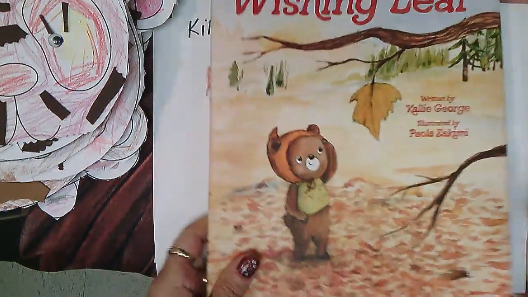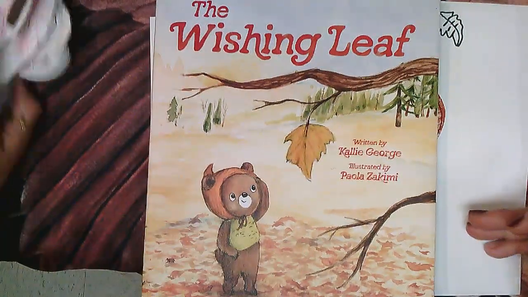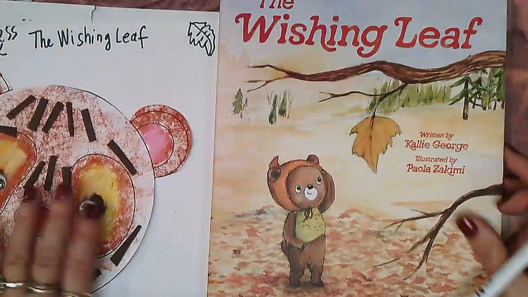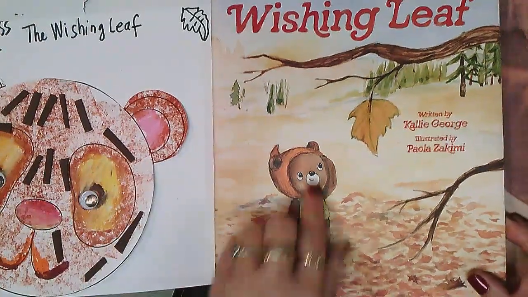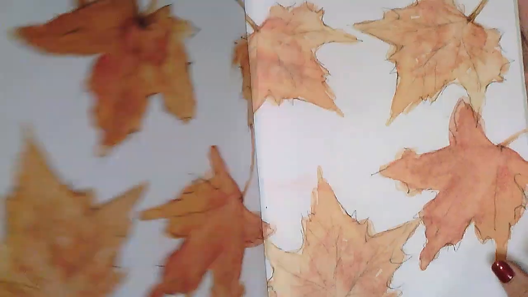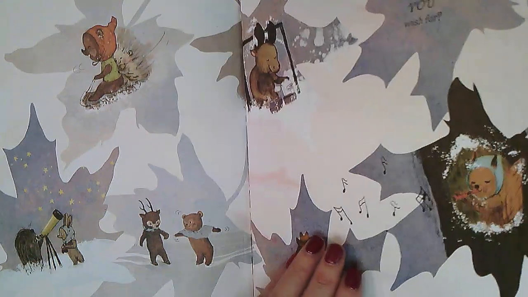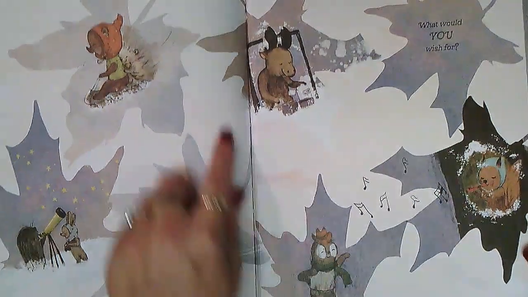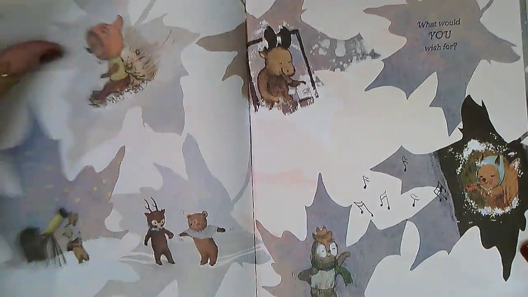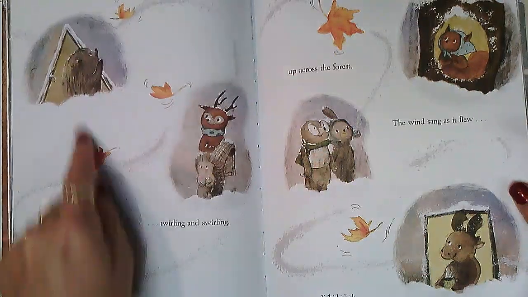And this is the bear we're going to draw today. And this is the book called The Wishing Leaf, and we're very inspired by it. And this was the last leaf of the winter. And he was wishing that the leaf would visit all of his friends that live in the forest. And his wish came true, because the leaf started floating around.